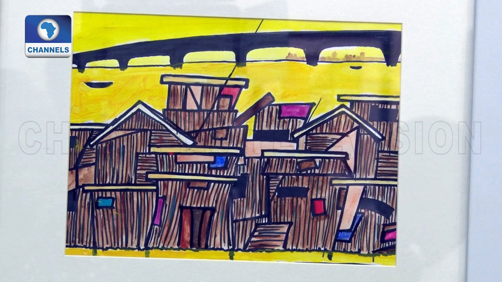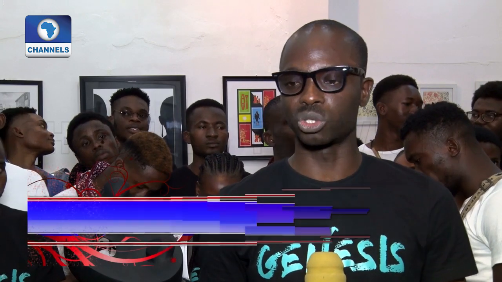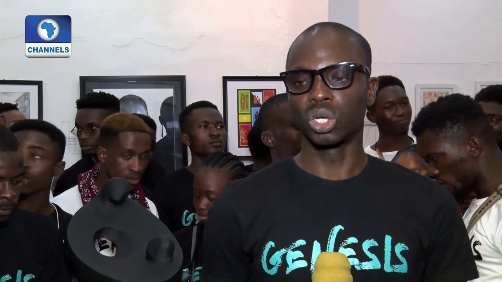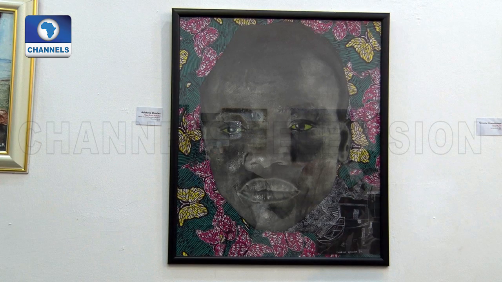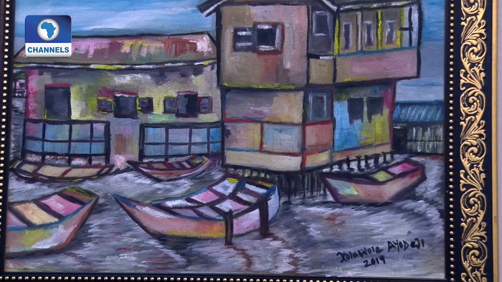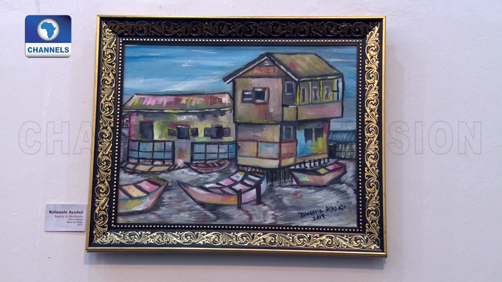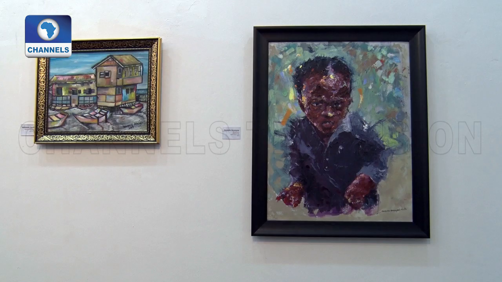I want to appreciate parents, family, and friends who have come today to support them. It's also a morale booster for these artists in their practice to know that there's a value for what they are producing, that they don't just have the skill, that the skill they have has a value that can go to the bank and can put food on their table. So Genesis is a beginning of a new beginning for these young minds.